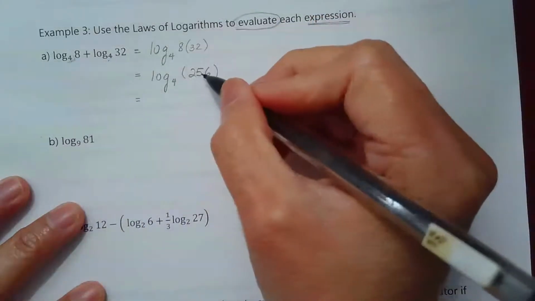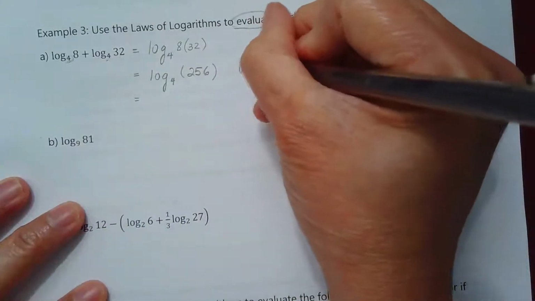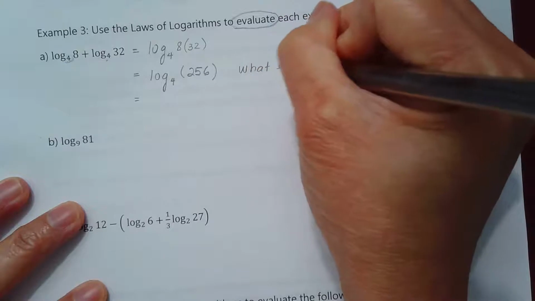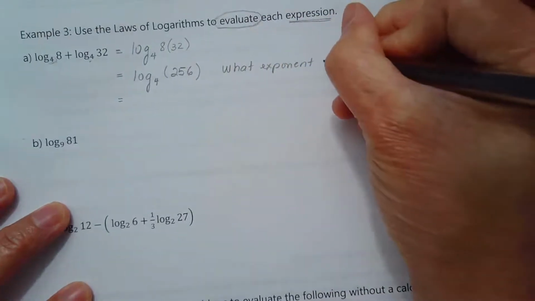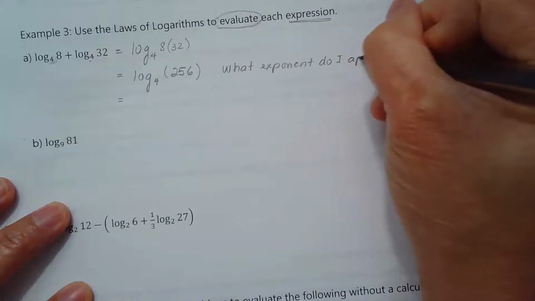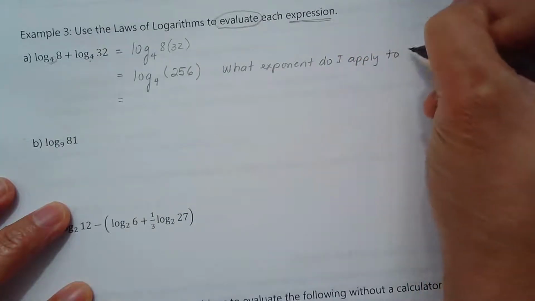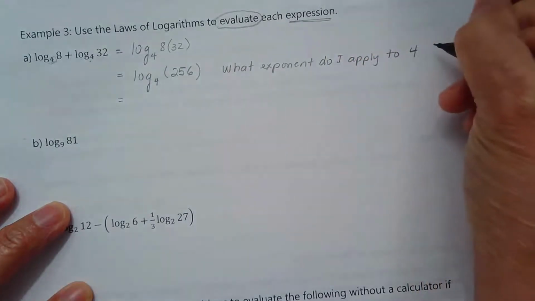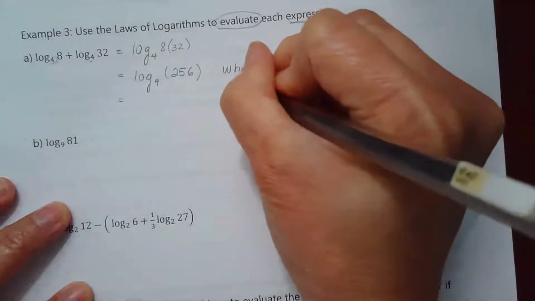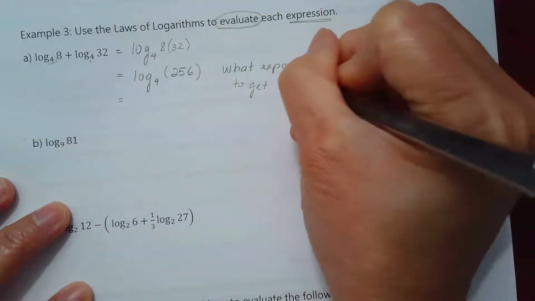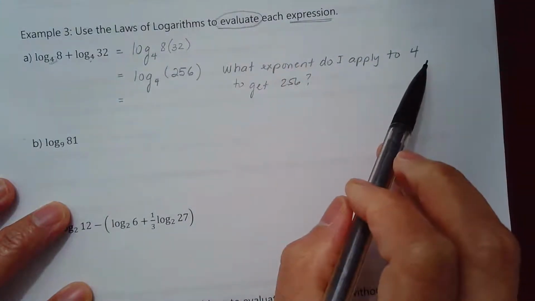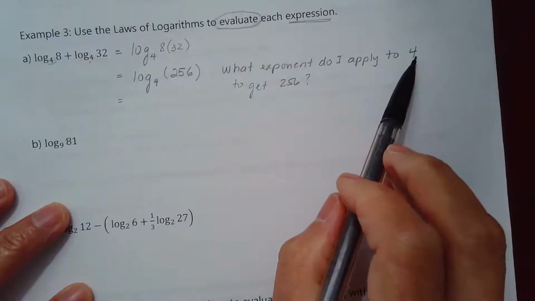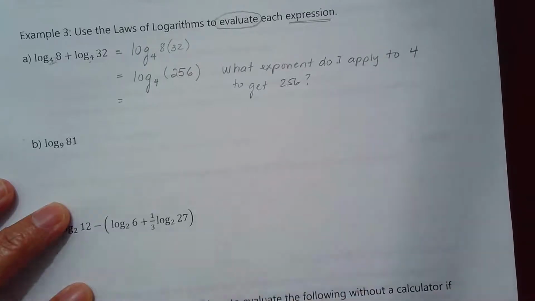The question that I'm thinking about is what exponent do I apply to base 4 to get 256? That's basically what a logarithm is, trying to figure out what exponent I need for base 4 to get 256.